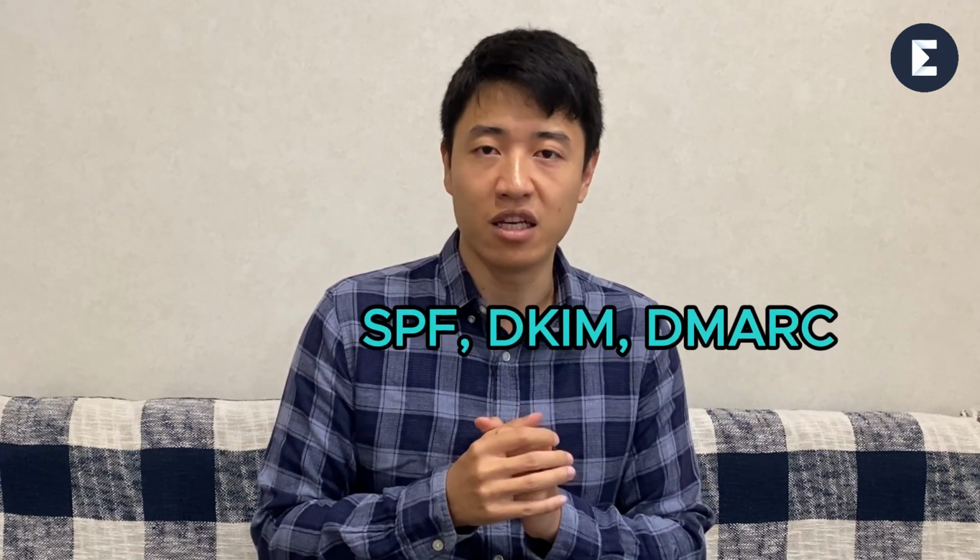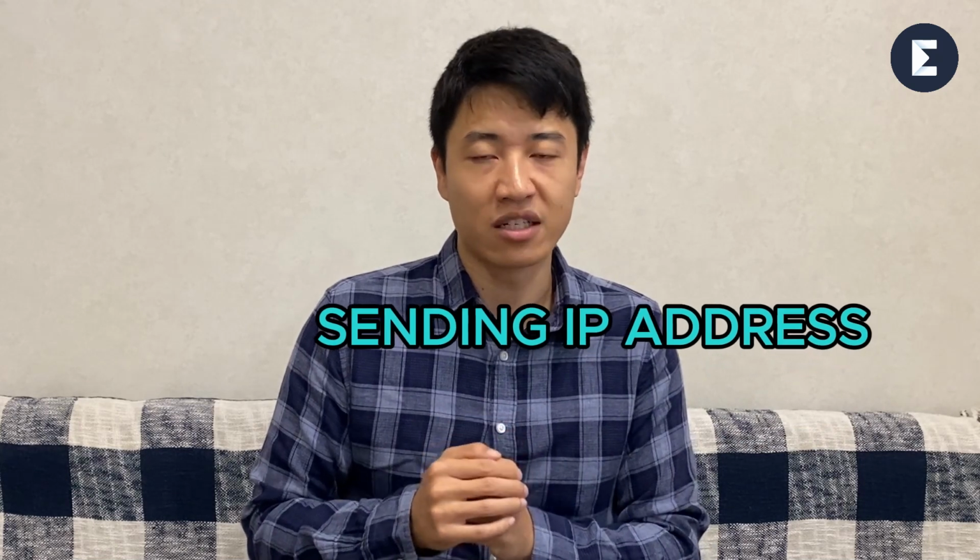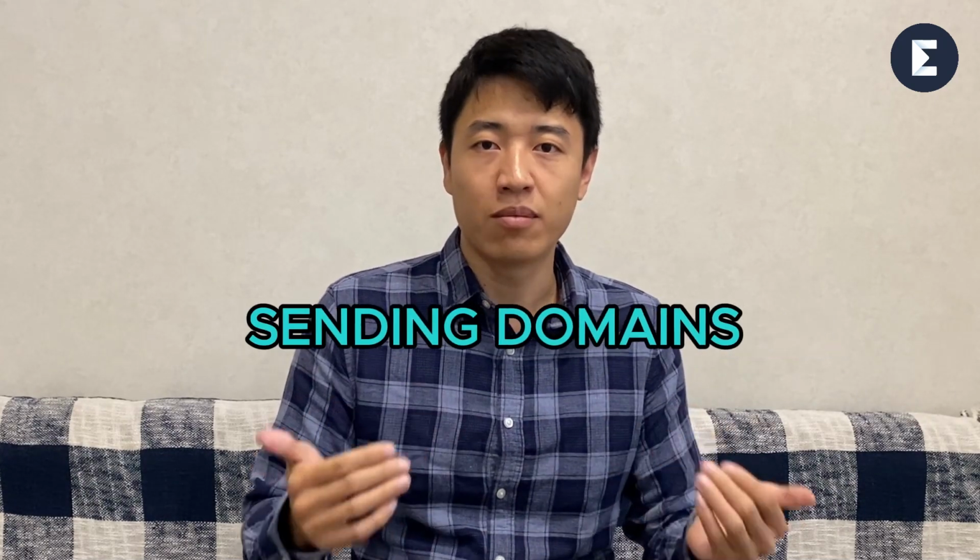So at the infrastructure level, there are a few things and considerations to think about. One is, of course, making sure all of your records are authenticated, your SPF, DKIM, and DMARC records. Two is you want to make decisions around your sending IP address or IP addresses. And three, you also want to make decisions around your sending domains and subdomains. Let's go through each one of these.